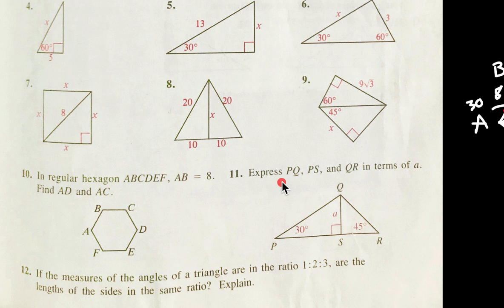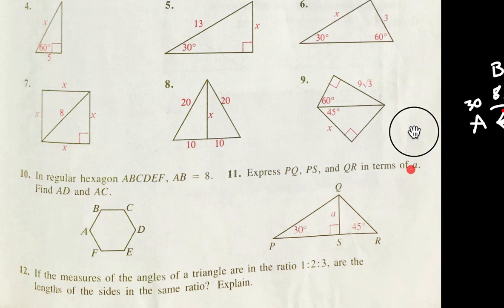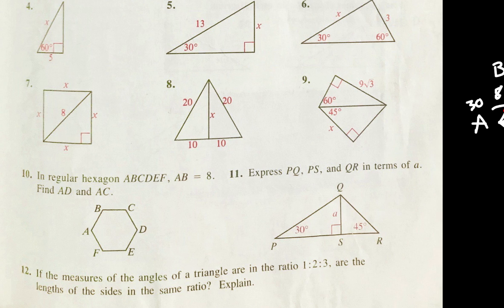Okay, now this one is express PQ, PS, and QR in terms of A. There is A. I'm going to try to just write this one right on the board. See how that goes. If I could make my pen a little bit smaller. Yeah, I think I can. Okay, so here we go. A is the side opposite the 30-degree angle.